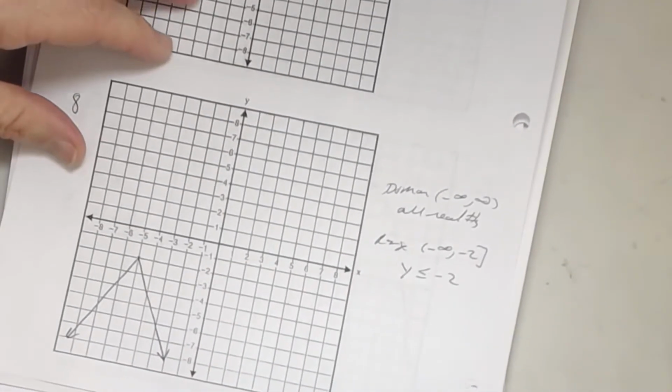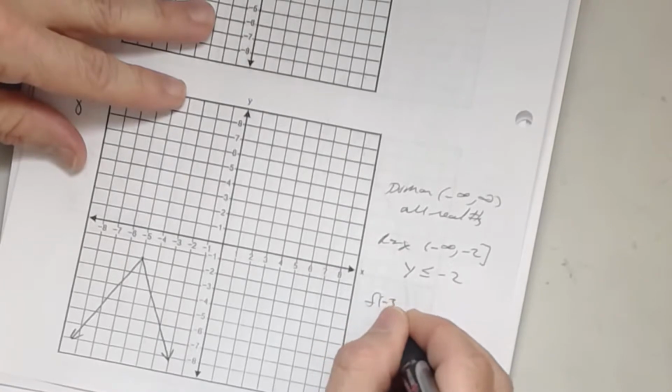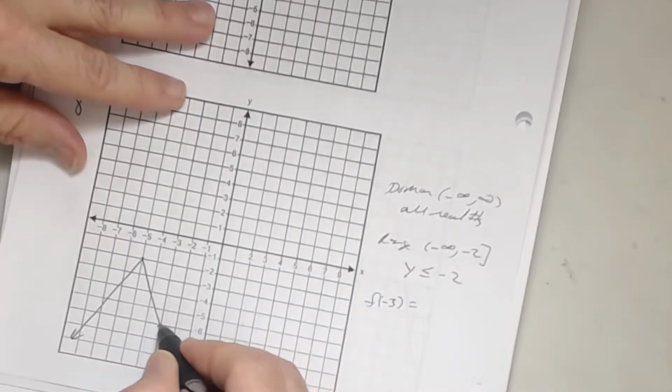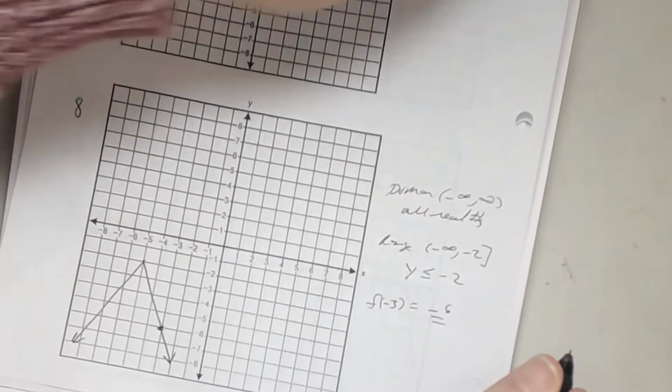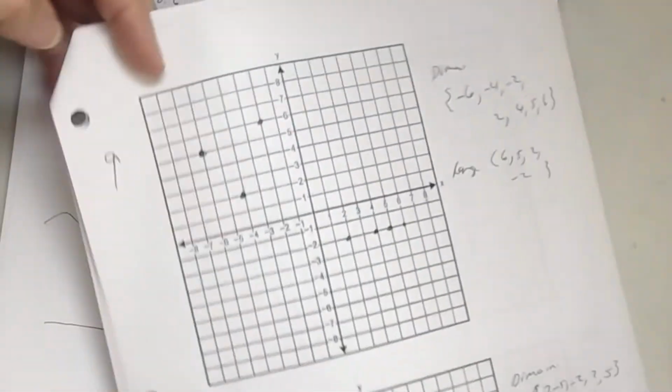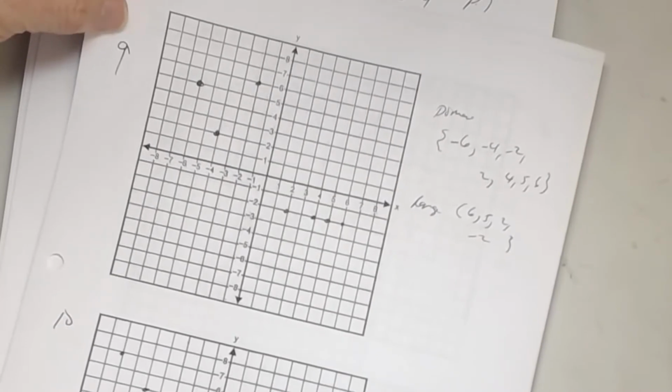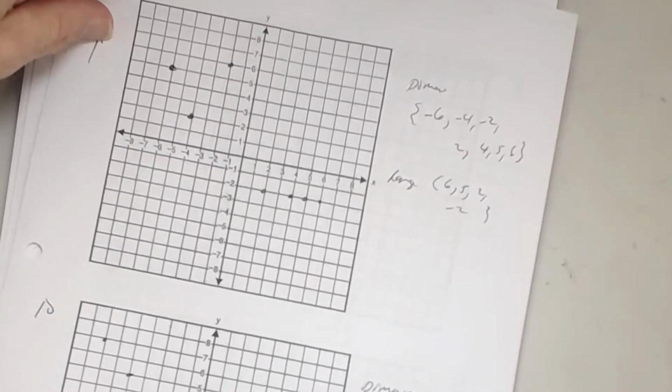Let's go to number 8. Let's find f of -3. Locate the point. -6, good. Y'all agree? Yes. All right, you're going to see this in my math lab and on the worksheet. Is number 9 a function? So we can talk about that.